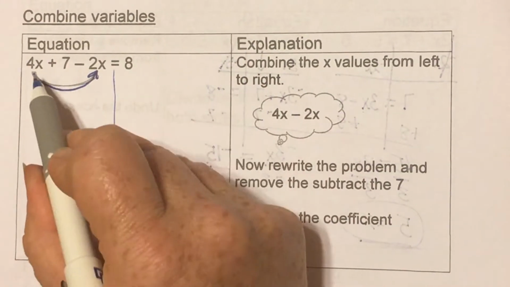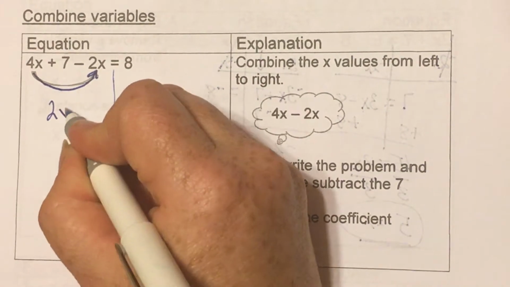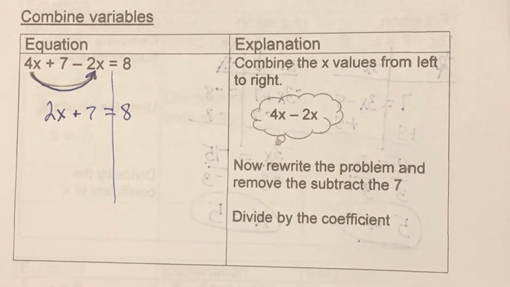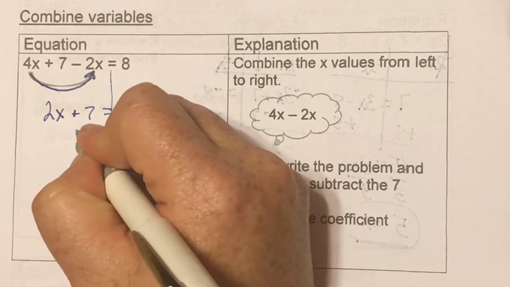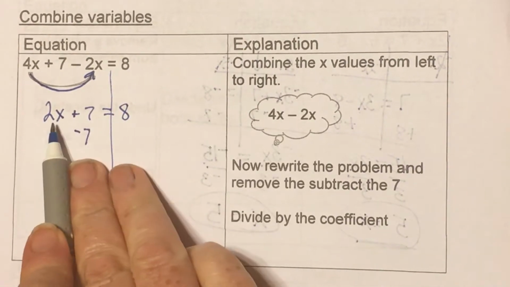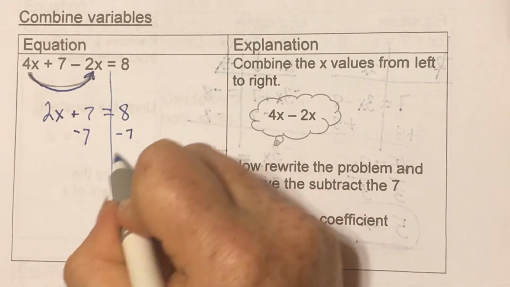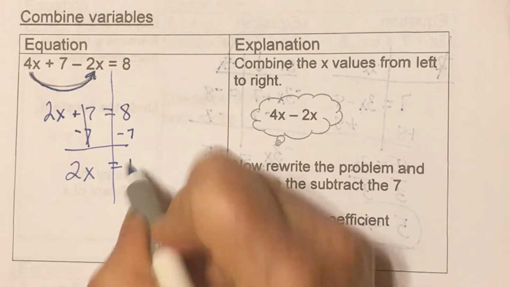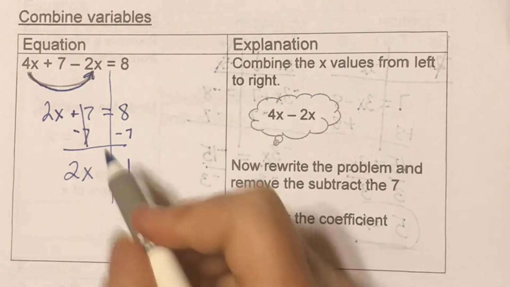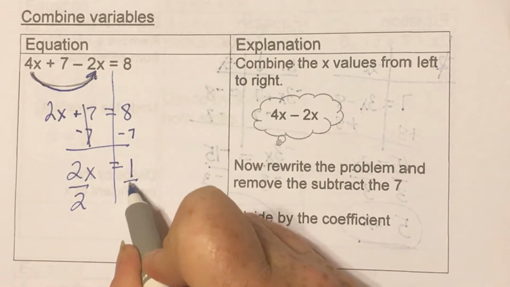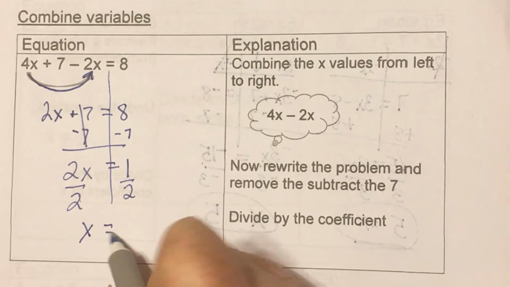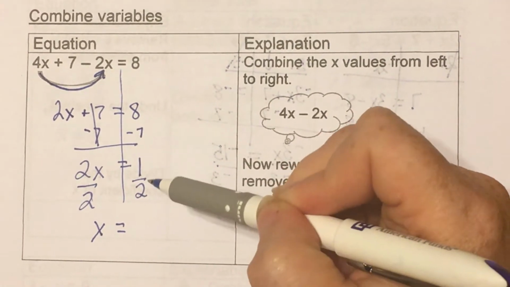So when I do that, what's 4x minus 2x? It is 2x plus 7 equals 8. So now you have the constant that's on the same side as the variable. We subtract 7. Now I have 2x, this cancels, equals 1. And in this particular case, we divide by 2. Again, we're trying to get a 1x here. I have x equal, now again, another tale to caution you on.